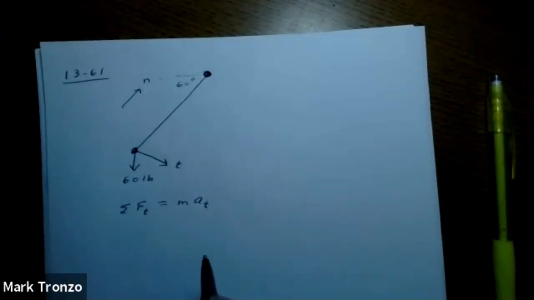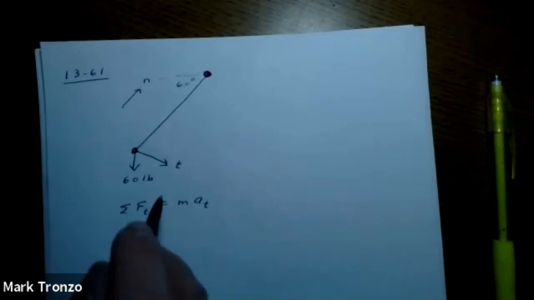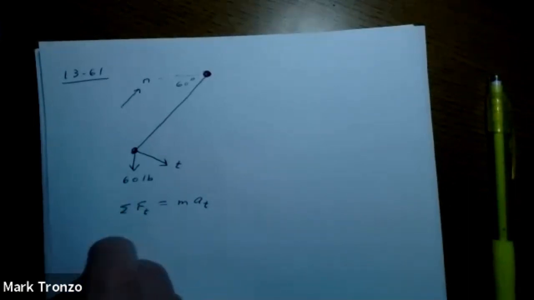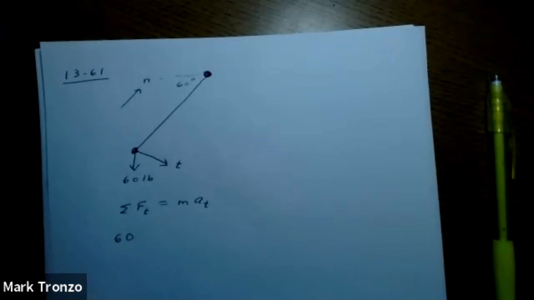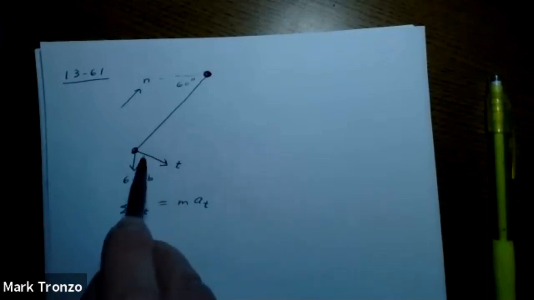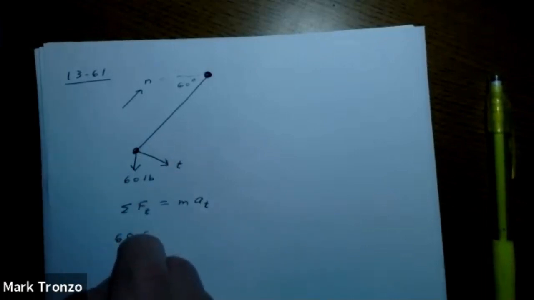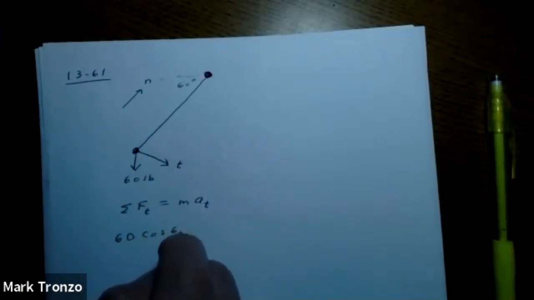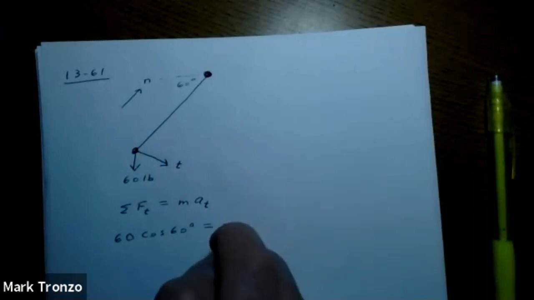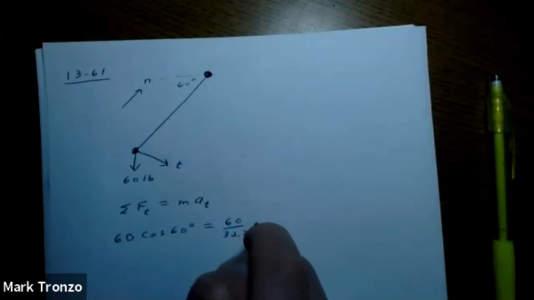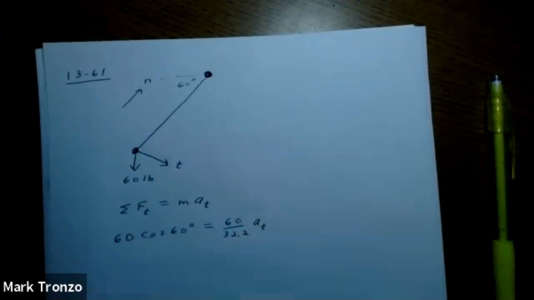So we're going to end up having its force be 60 pounds. And since this is 60 here, and it's a tangential direction, this is going to have to be cosine of 60 degrees. And then this is going to be equal to 60 divided by 32.2 A of t, like this.